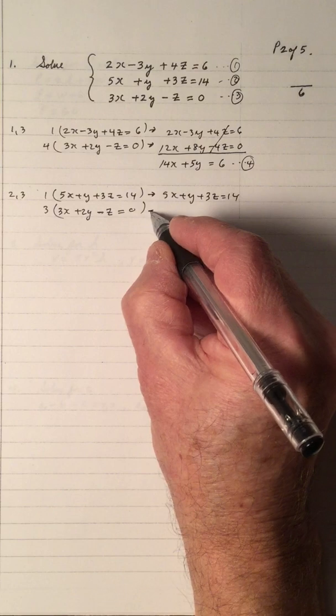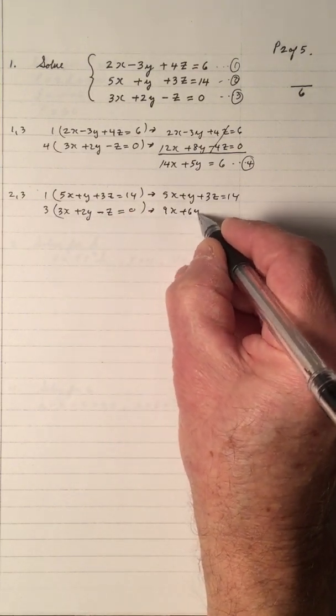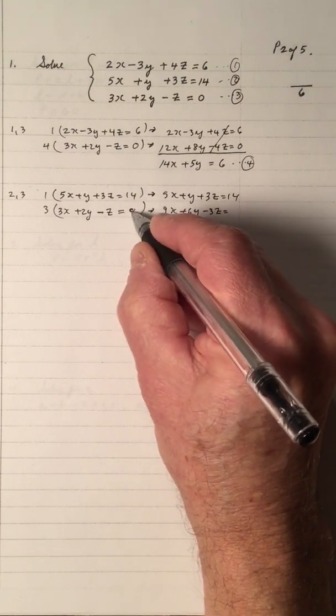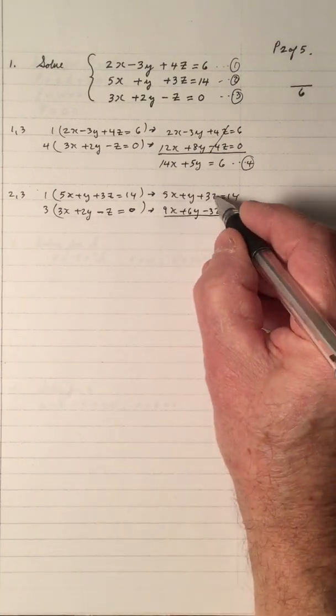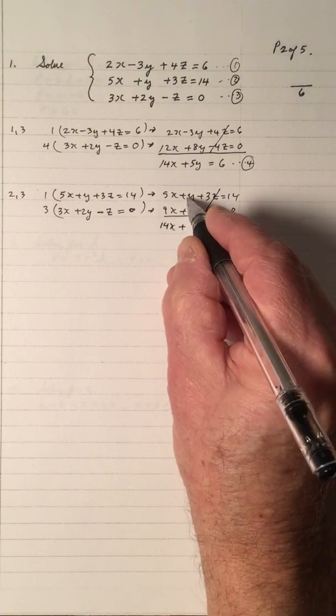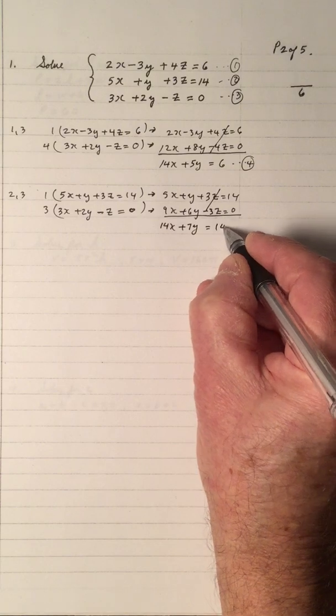Multiplying by 3, I get 9x plus 6y minus 3z equals 0, so I get 0 when I multiply by 3. Add, the z's cancel, and I get 14x plus 1 plus 6 is 7, y equals 14.